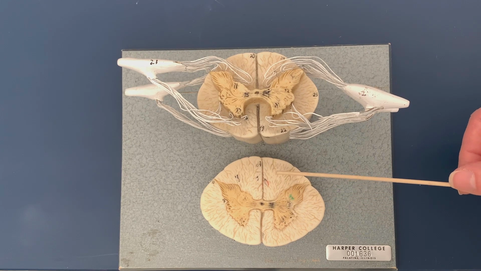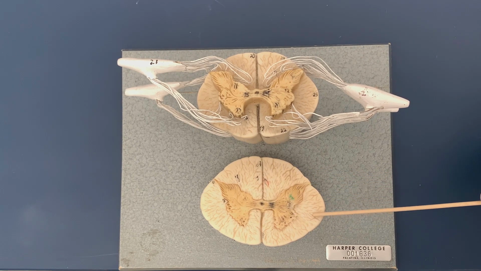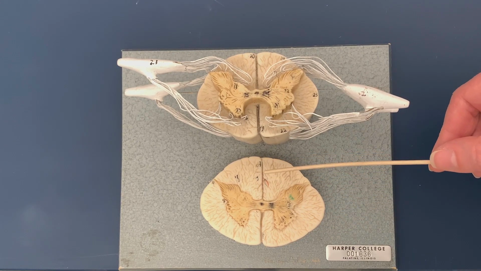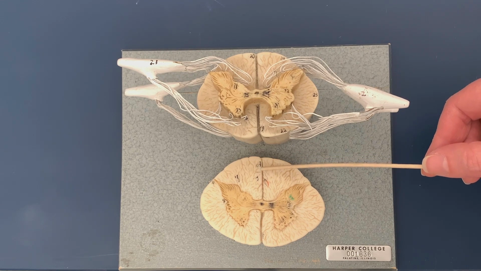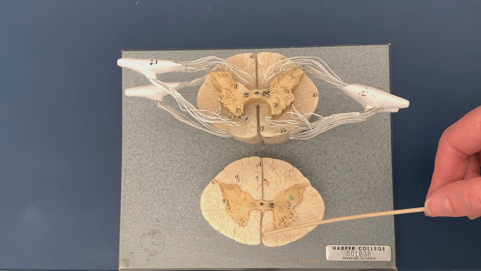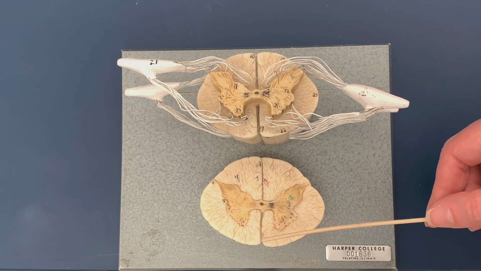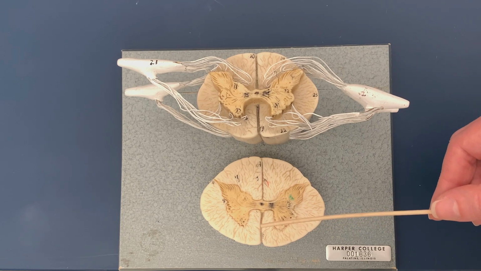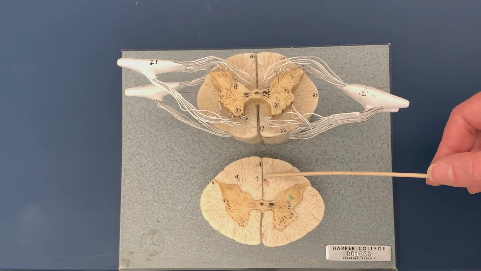Okay, so now we are going to move to the white matter, which surrounds the gray matter in the spinal cord. Notice that there are separations between the right and left sides on both the posterior area of the spinal cord and the anterior area of the spinal cord. On the anterior side, that split between the right and left sides is called the anterior median fissure. And on the posterior side, this is called the posterior median sulcus.